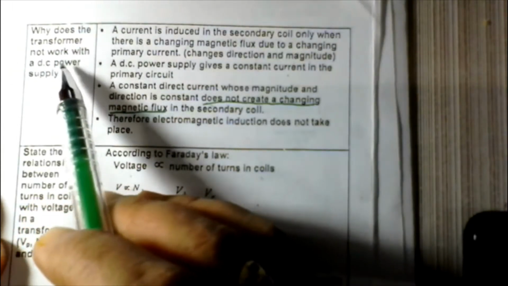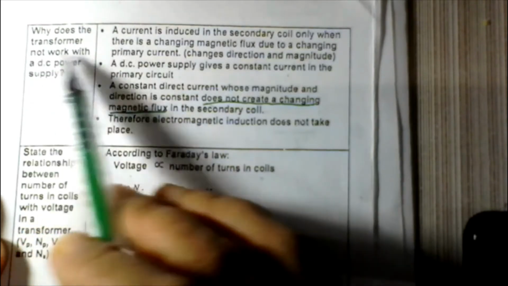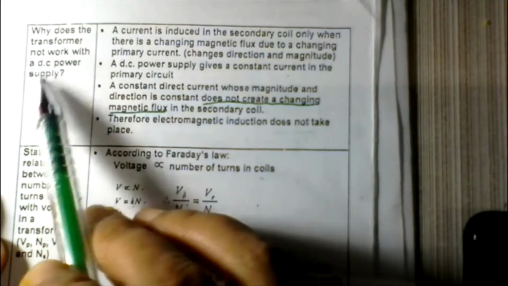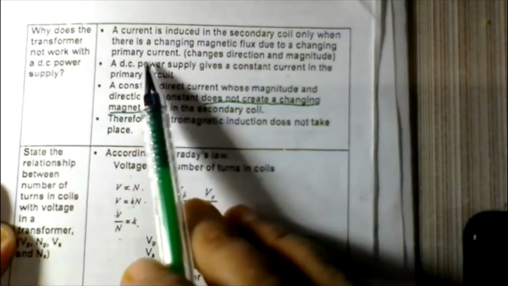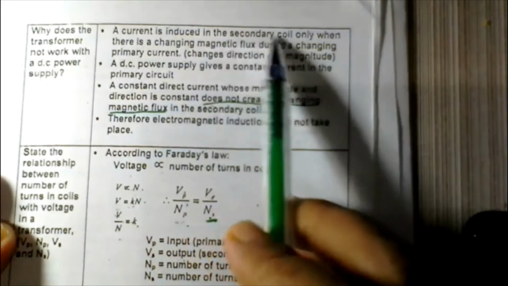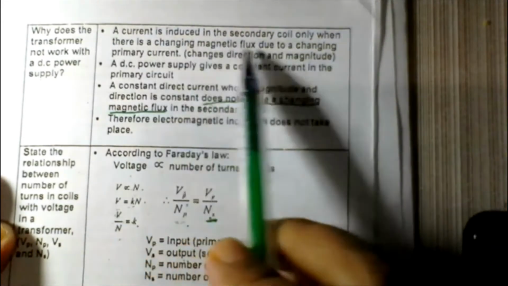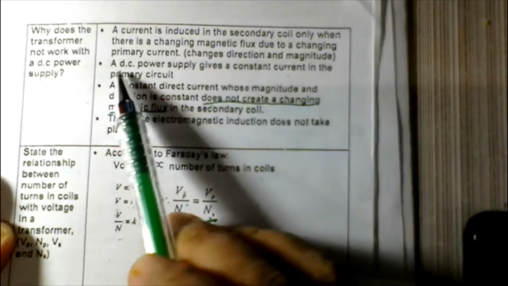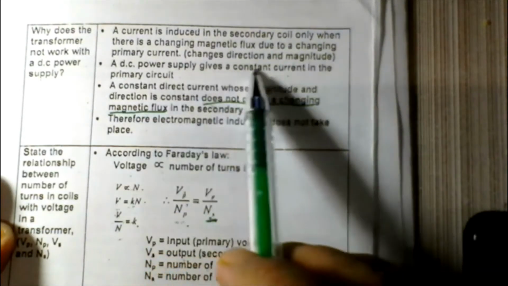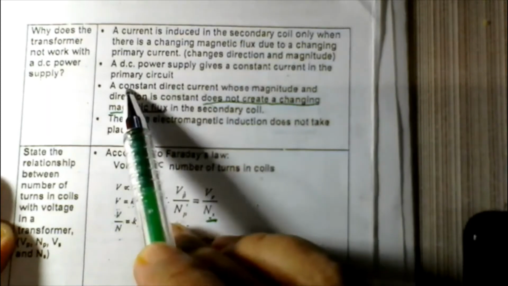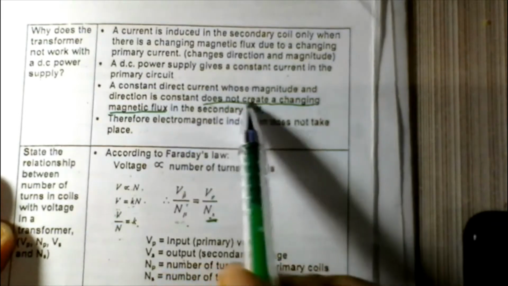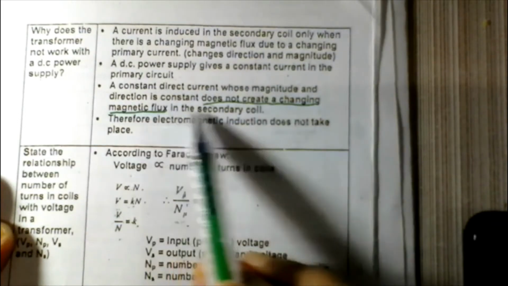Okay, now, as you know, the primary coil is always connected to an alternating power supply. So why does a transformer not work with a DC power supply? Let's say you connect the primary coil to a direct current power supply like a battery or dry cell. What happens? A current is induced in the secondary coil only when there is a changing magnetic flux due to a changing primary current, that is, it changes direction and magnitude. A direct current power supply gives a constant current in the primary circuit. A constant direct current whose magnitude and direction are constant does not create a changing magnetic flux in the secondary coil.